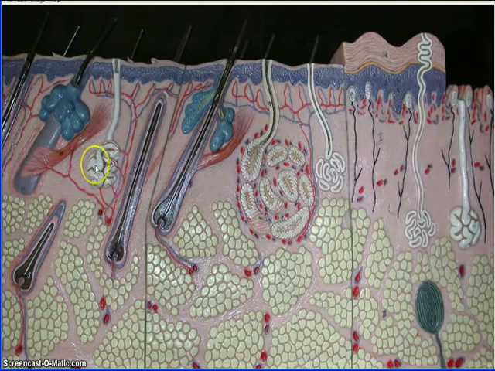Here is another type of gland, the sweat gland. There's another sweat gland. There's another sweat gland. There's another sweat gland. Now these are eccrine sweat glands.